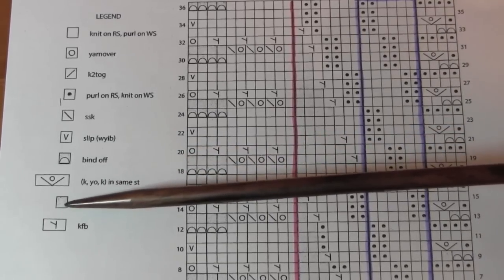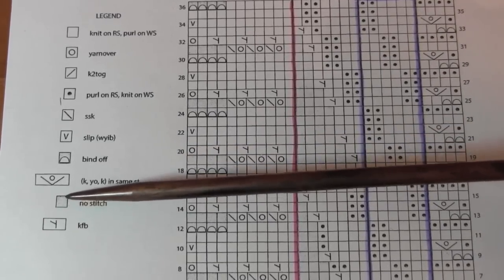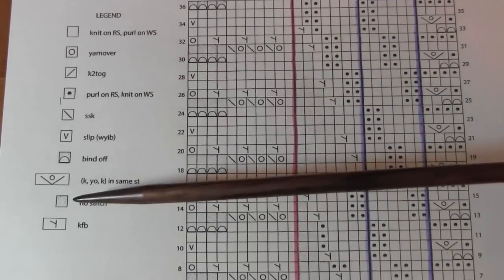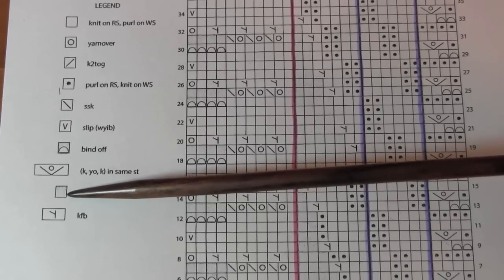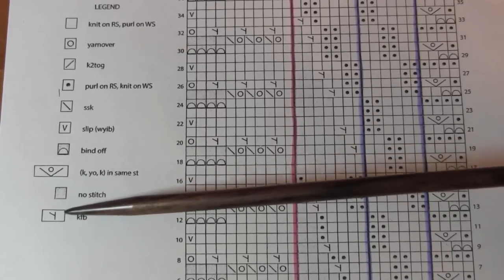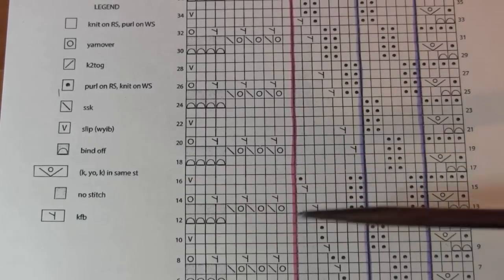This little dark box, during the copying, it kind of faded away here. That really means no stitch at all, and not yet anyways. And this one means knit in front and back of the same stitch.